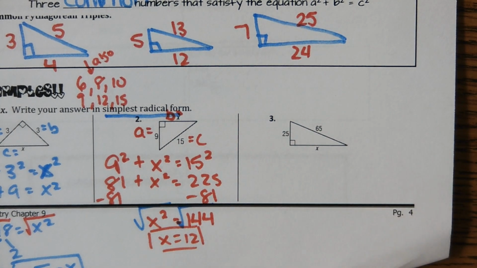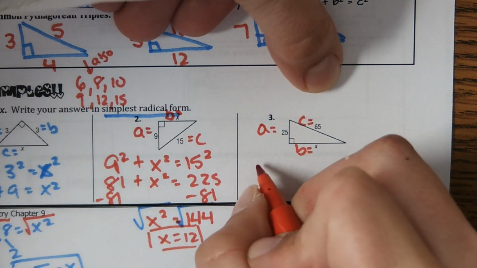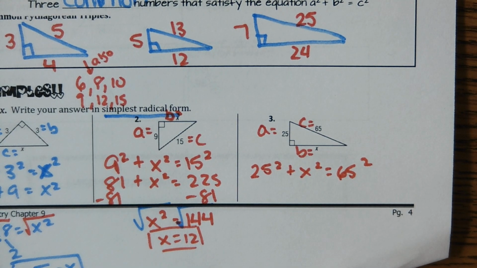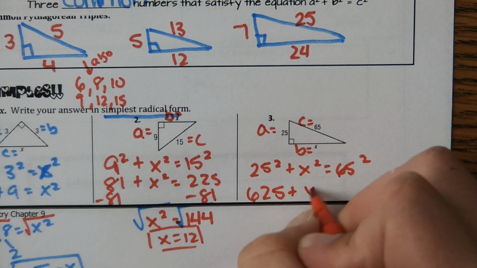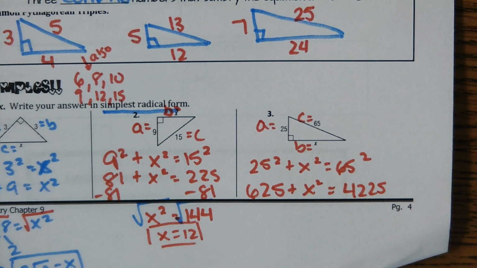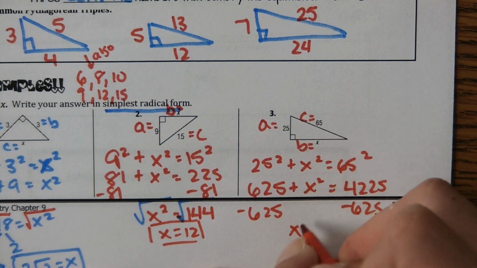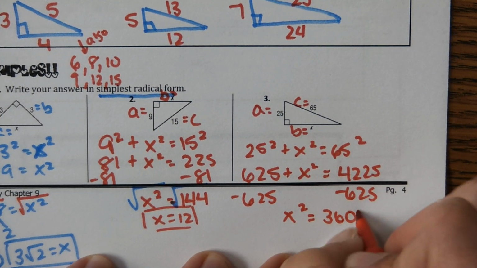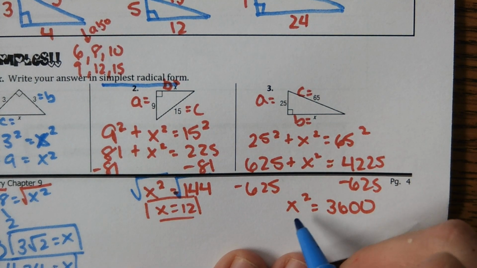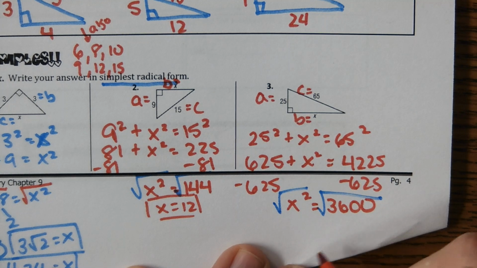And then over here for number 3, A, B, C. 25 squared plus x squared equals 65 squared. I have already done the calculations in the calculator to make it faster. To solve, subtract 625 from both sides, and we get x squared equals 3,600. Then the last step to get x by itself, I have to take the square root, and you have to do that to both sides. And then the final answer is 60.